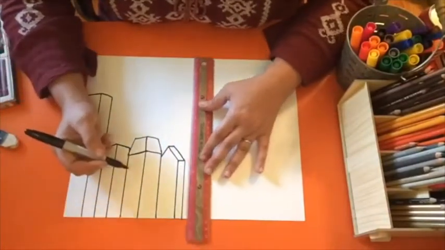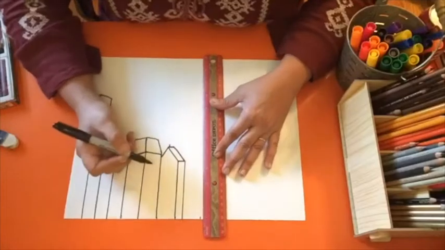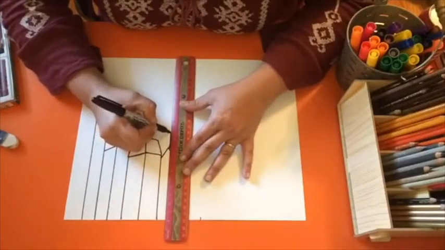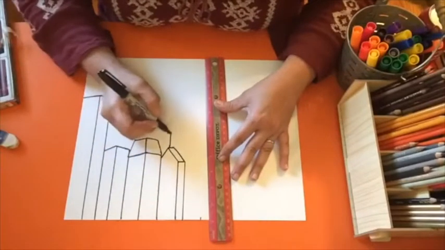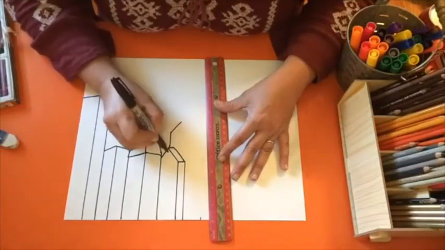The next part of that building, I want you to put a little mark right here, and you're going to come up maybe about 1 inch. And once you've come up about 1 inch, then you'll do another sort of triangular top like this one.